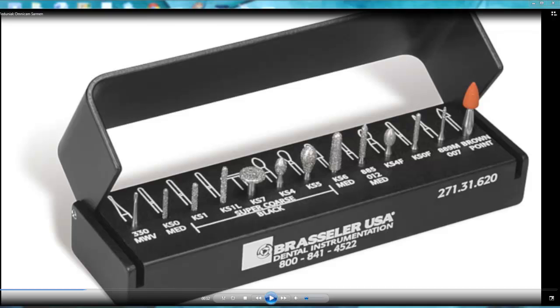For posterior teeth, you see that case one. That's what we're using for posterior teeth. Some other burs I'm going to discuss during the video.